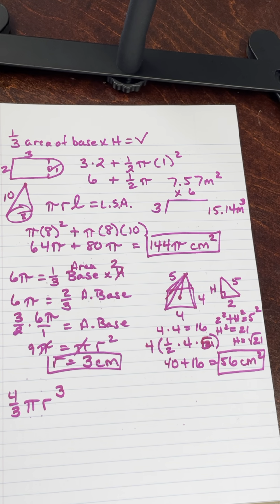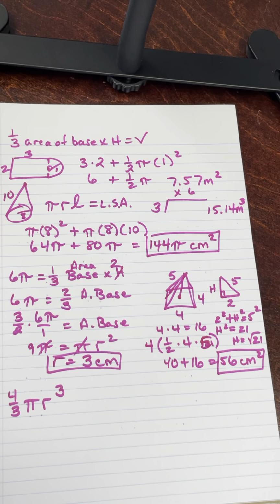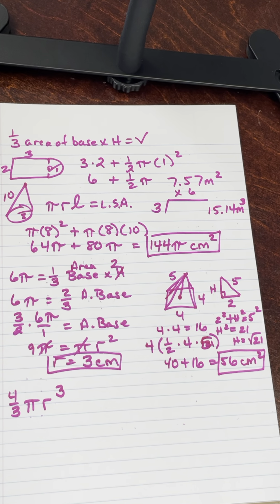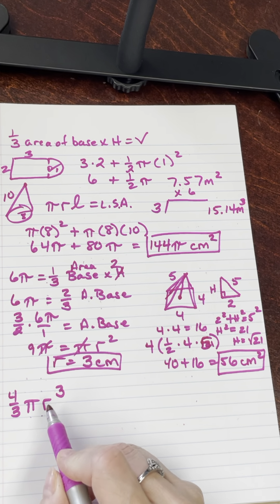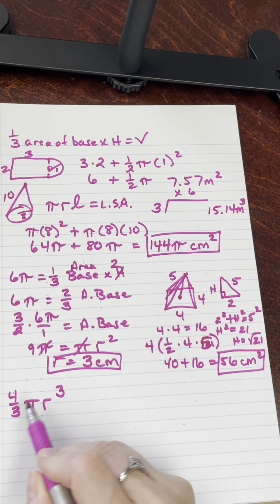I tend to use the fact because it's just easier for me to memorize. Oh, wait a second, that's their volume formula. I was gonna say, wait, that's not right. Yeah. There is another one that I will use for the volume of a sphere, not this one, but it does work.